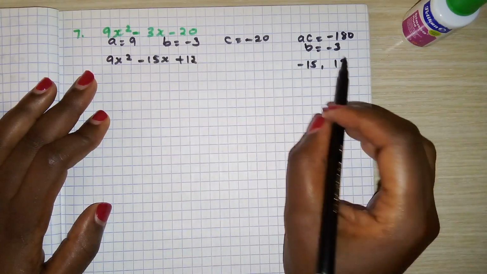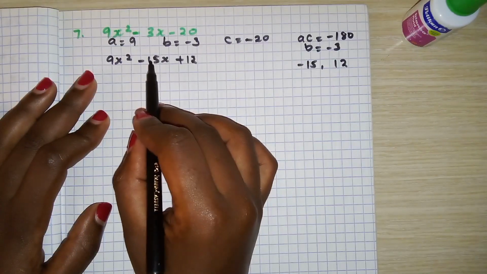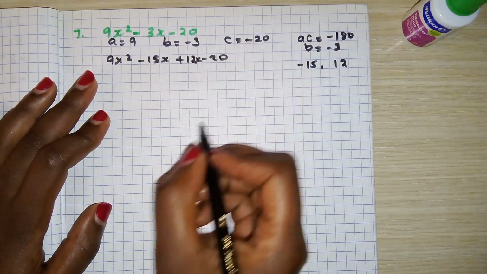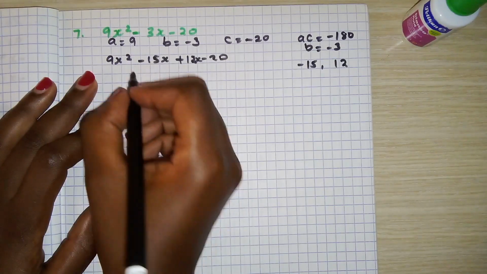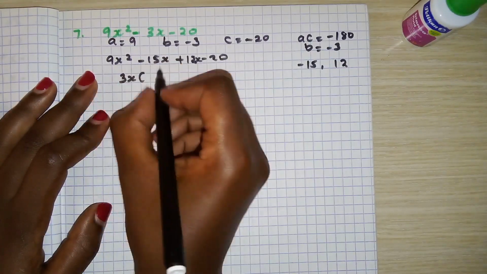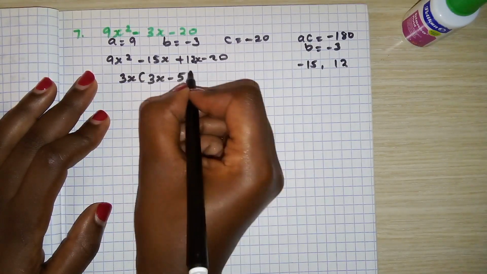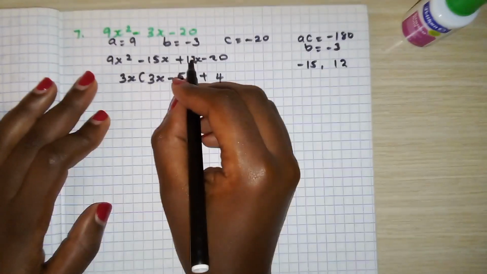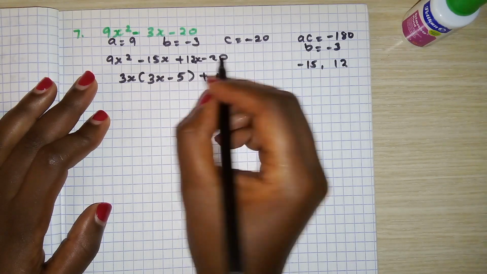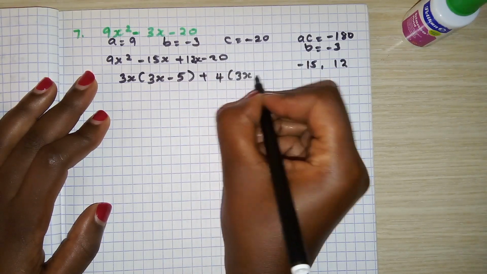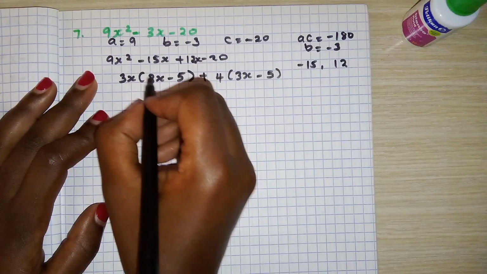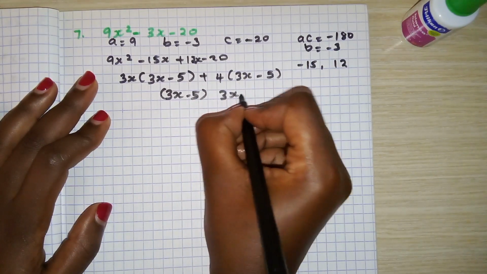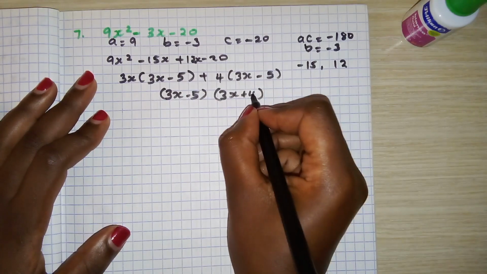And here the order doesn't matter. You can start with 12 or you can start with 15. Minus 20. Here let's put an x. So 9x and 15x common is 3x. We're left with 3x minus 5. And then 4 is our common factor for 12 and 20. We're left with 3x minus 5. So you just take only one of them, 3x minus 5 and 3x plus 4.